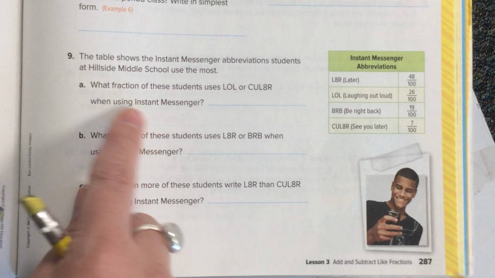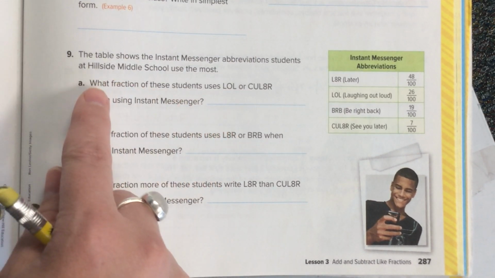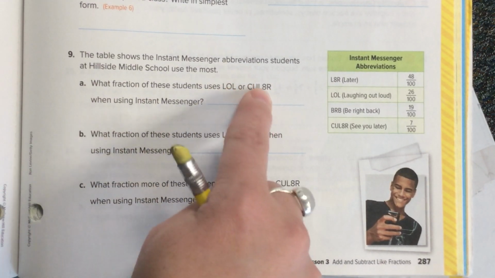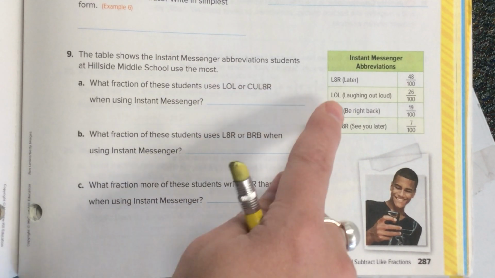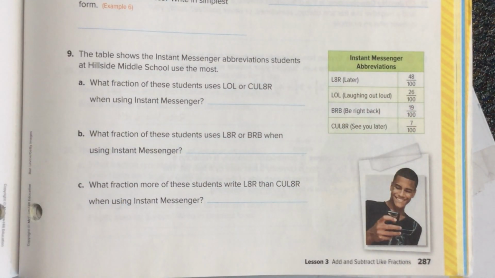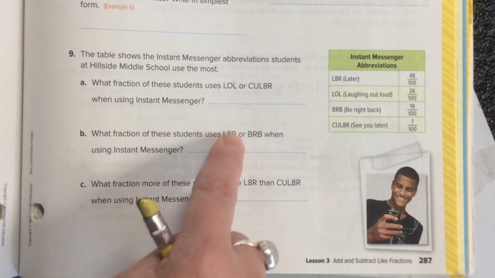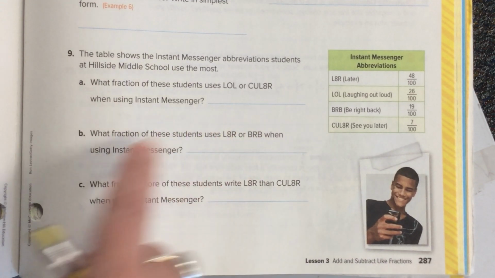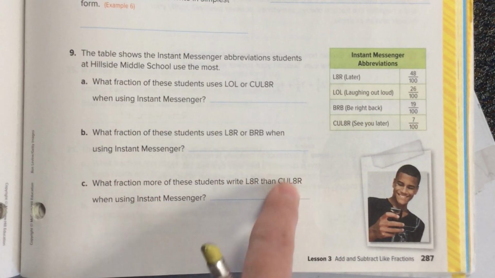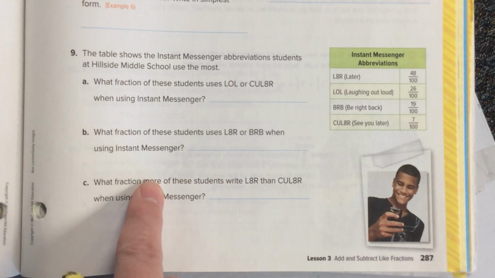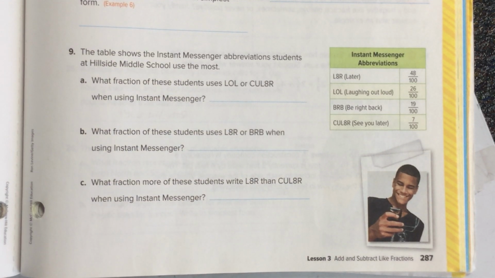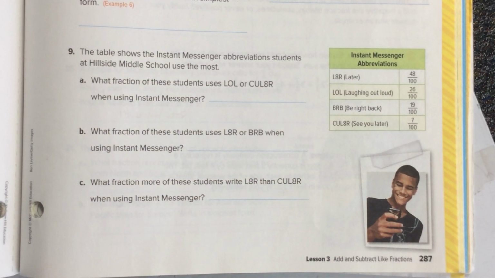So this problem is on your assignment, whether you do it out of the book or on Canvas. They are the same. And I just wanted to go through and make sure you guys felt okay with what needed to happen. So what fraction of these students use LOL or see you later? Or right here means both of them could be answers. So you're going to find the fraction over here. So that's this one, and you're going to add them together. Okay, what fraction of these students use this or this? Again, we're going to add them together. What fraction more of these students write later than see you later? Okay, more and then is like that other story problem that we did, and that means we're going to subtract these two. Okay, hopefully that helps answer all of your questions for this assignment.